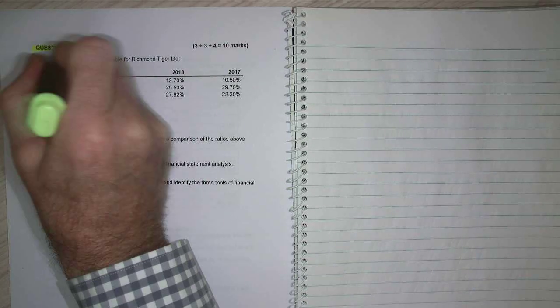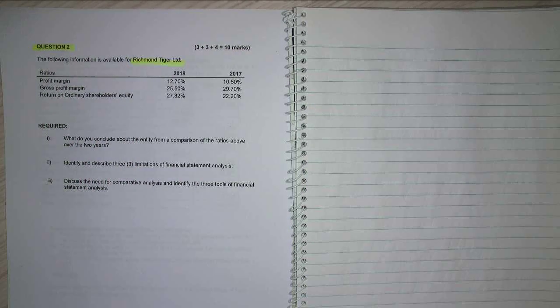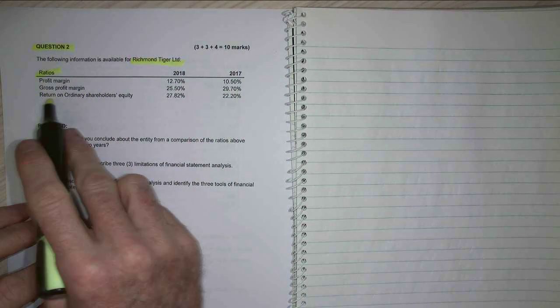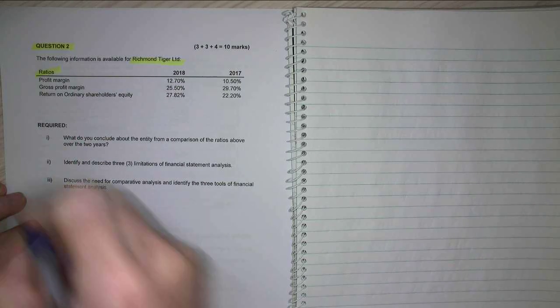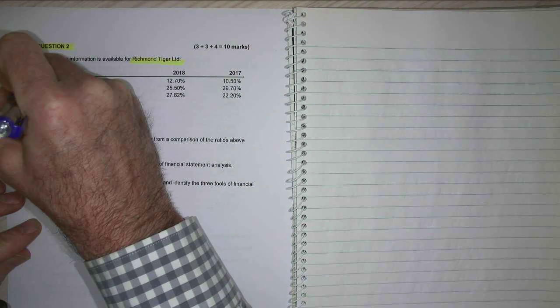Question 2 on the second semester 2018 exam is from Richmond Tiger Limited. And we've got some ratios, so we're going to do some ratio analysis. We've got profit margin, gross profit margin and return on ordinary shareholders' equity. Now if I know my ratios properly, these are all profitability.